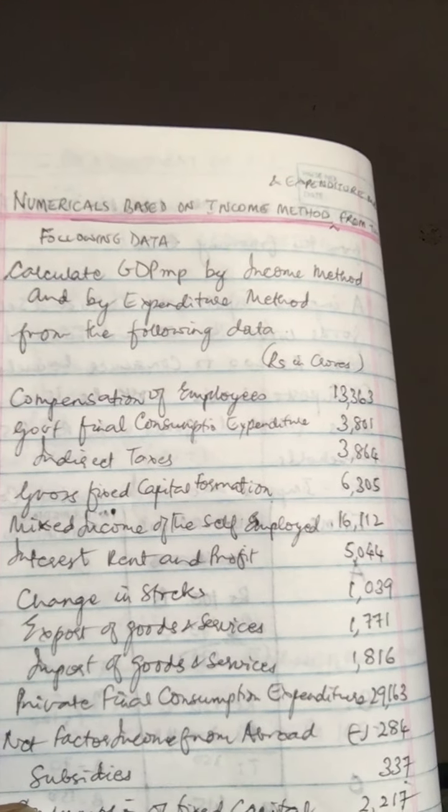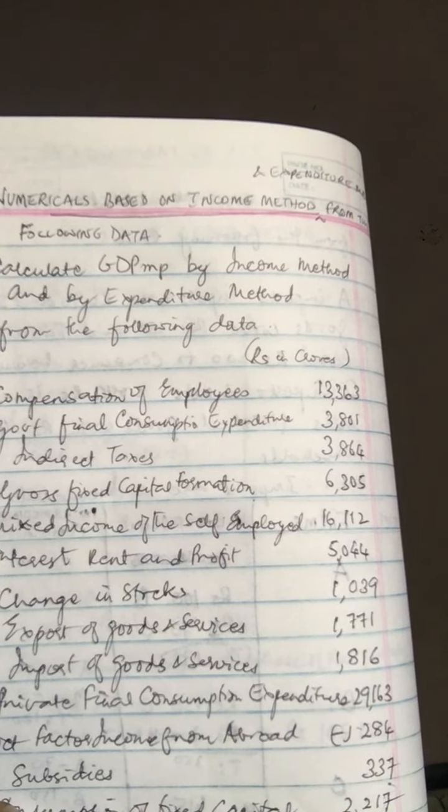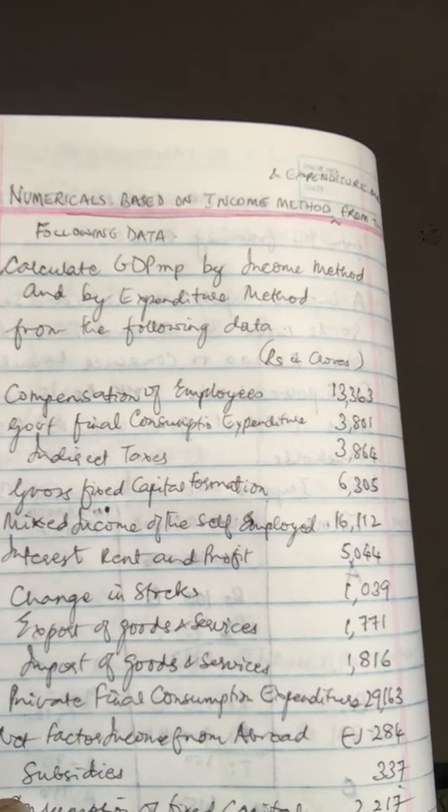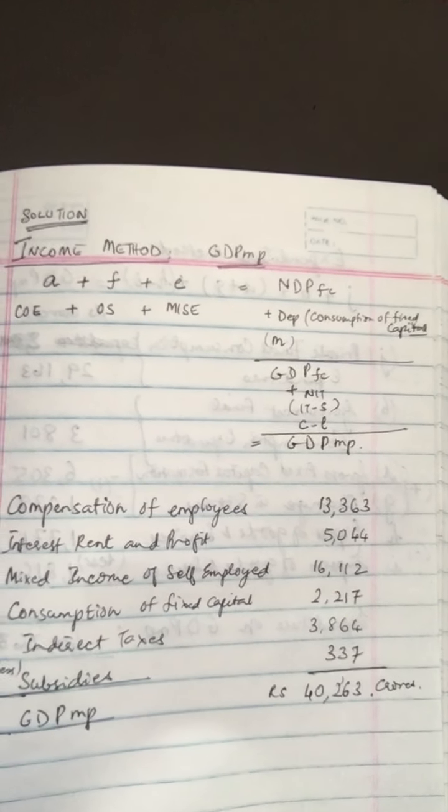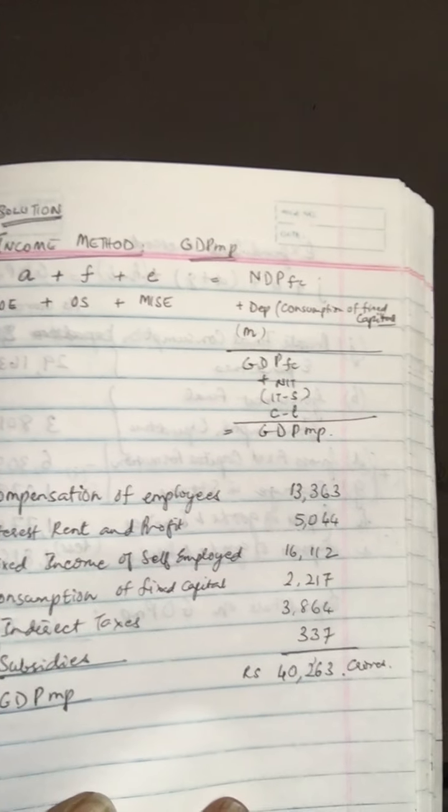Now the question is that we have to find out gross domestic product at market price. So in this we are not going to use net factor income from abroad. Alright, so now let's do it with the help of income method. So look at this. I've shown you, for writing all this, for writing the formula itself, you get 1 mark.